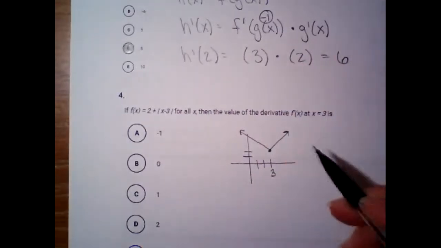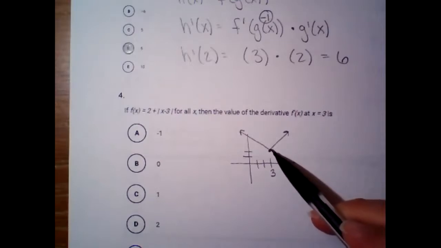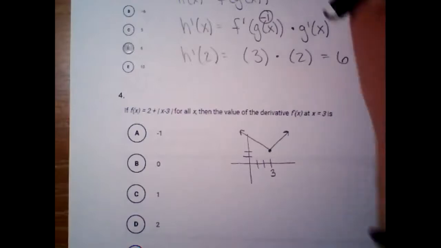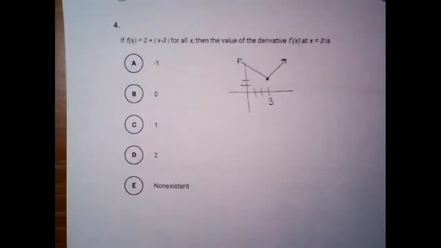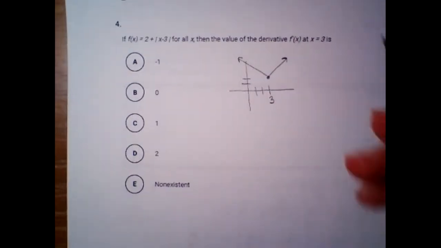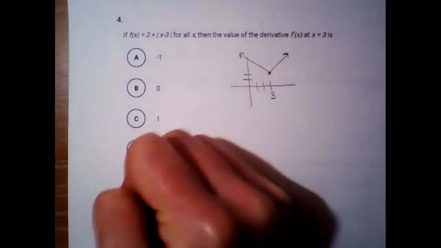Well, here's 3. We cannot get a derivative there. Why not? Just by typing in the chat, what is the problem at 3? Why can't we get a derivative there? Yeah, perfect, good. There is a sharp edge, so we are not differentiable, and so this one will be E.